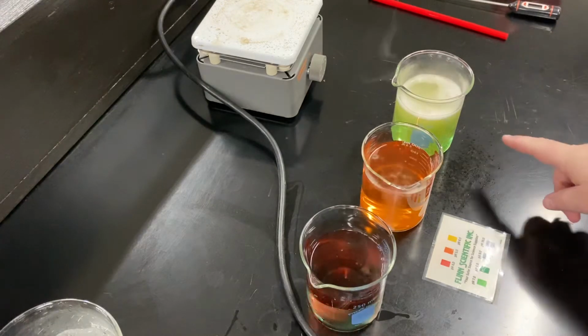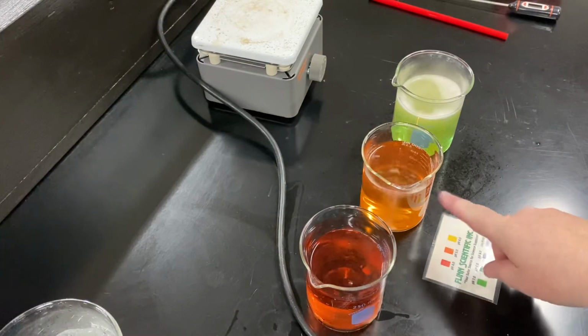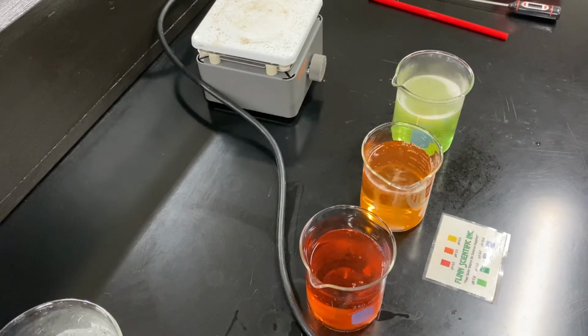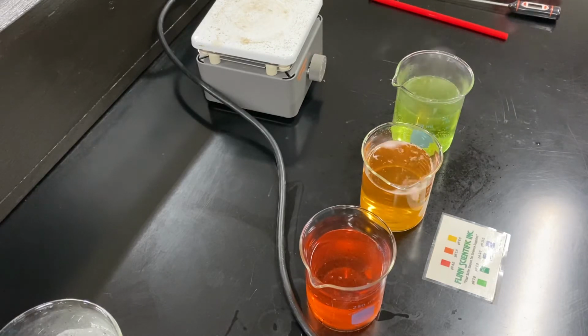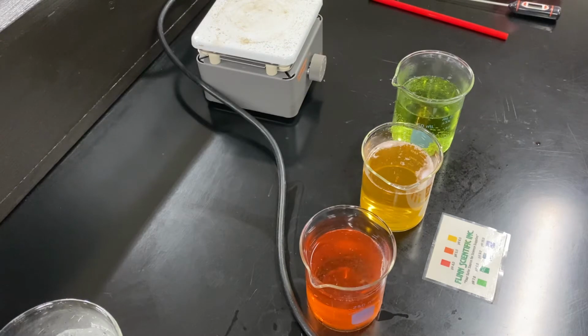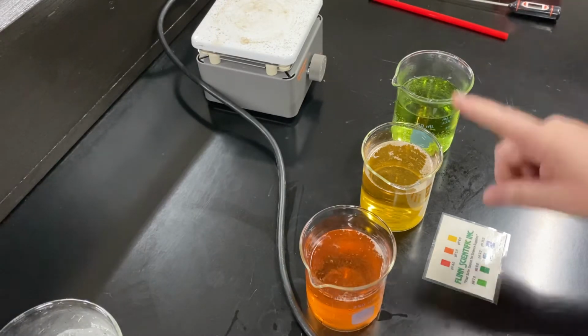You can see the hot water fizz a lot faster. Then you've got a lot of fizz here. This one's fizzing a little bit slower. Hot water is done. That solid tablet is all dissolved. Room temperature is slowing down. Not quite done yet. Cold water is still going. Room temperature is done.